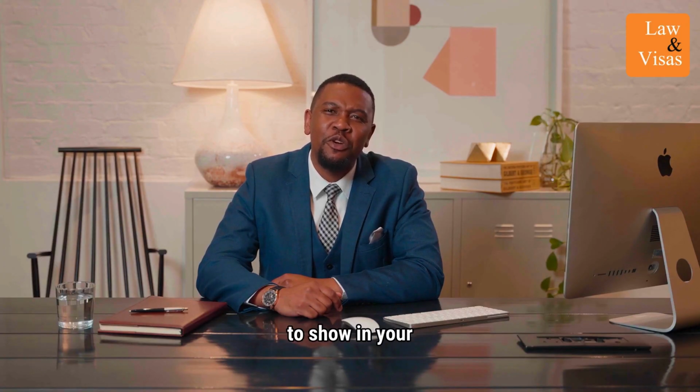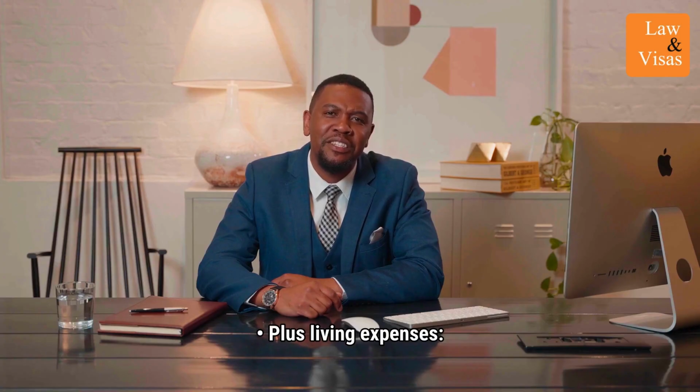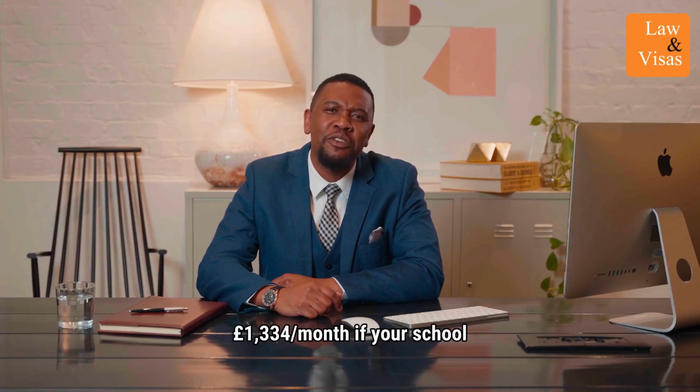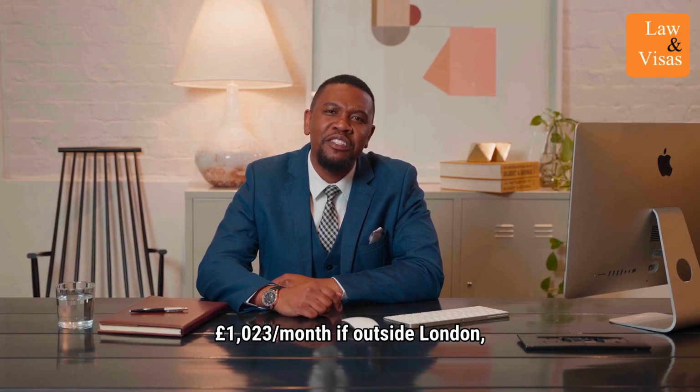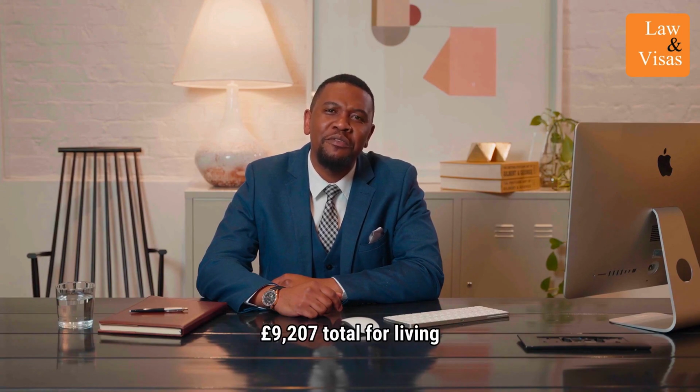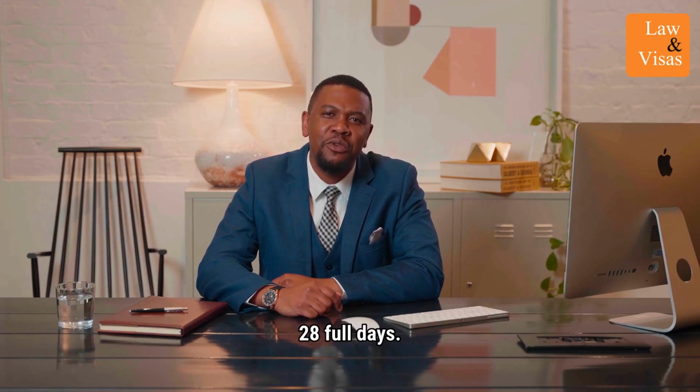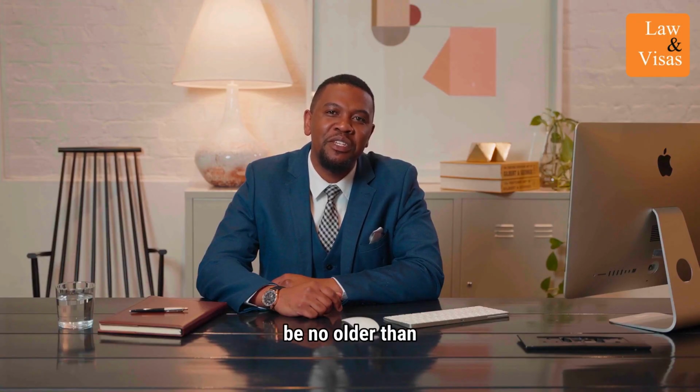Here's what you need to show in your account. Tuition for 1 year, minus any deposit you've already paid, plus living expenses, £1,334 a month if your school is in London, or £1,023 a month if outside London, for up to 9 months. So if you're going to Birmingham, that's about £9,207 total for living costs. Now here's the catch. The money must sit in the account for 28 full days, and the statement must be no older than 31 days when you apply.